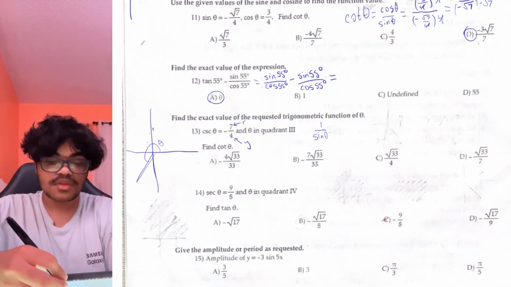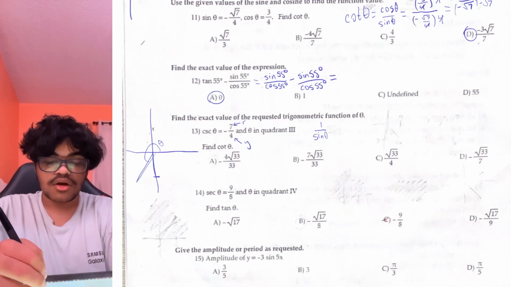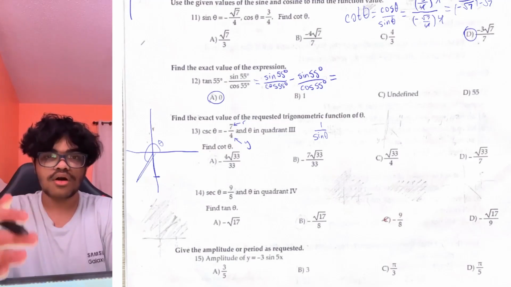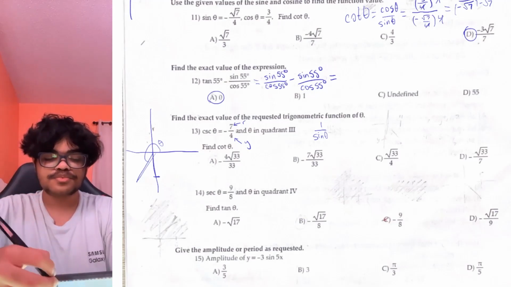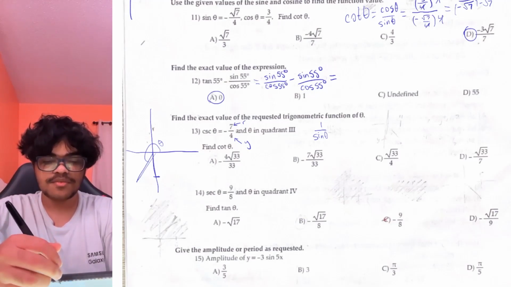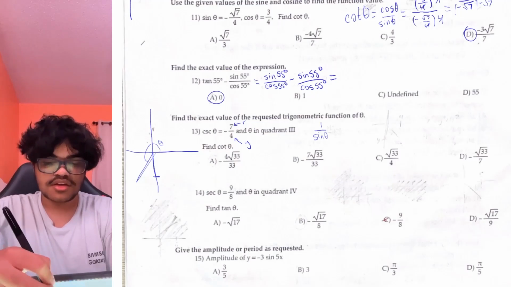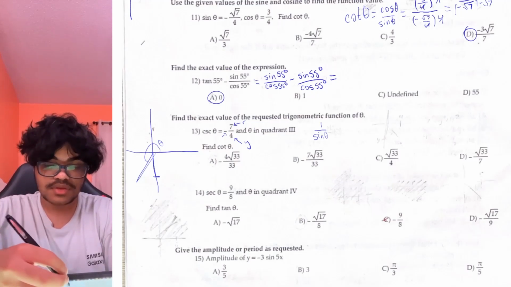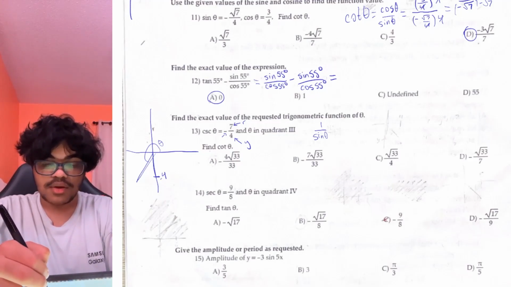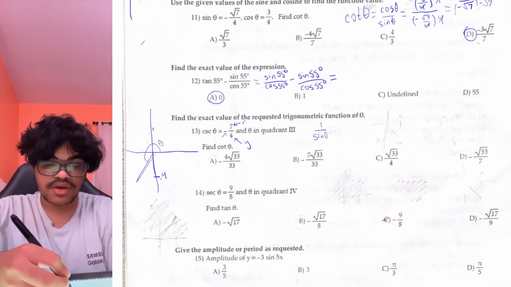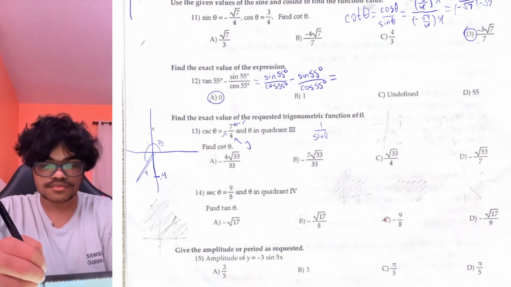Now, obviously, our r can't be a negative number, so our y value has to be negative because this is negative. So our y value is going to be negative 4, and our r value, the length of this line right here, is going to be 7.